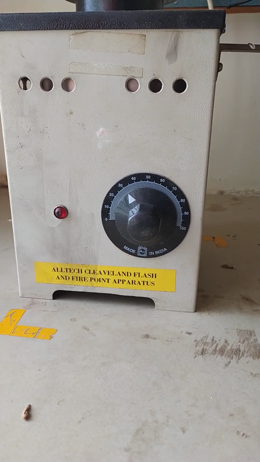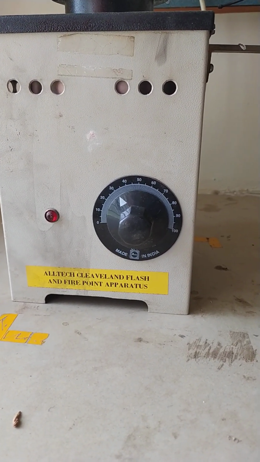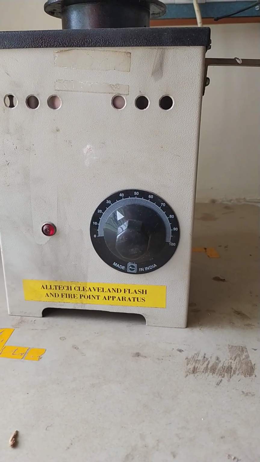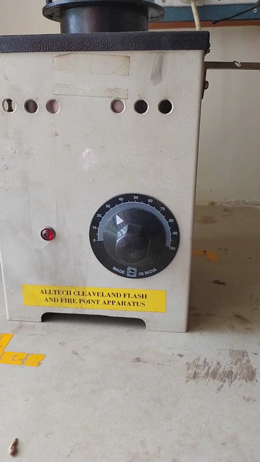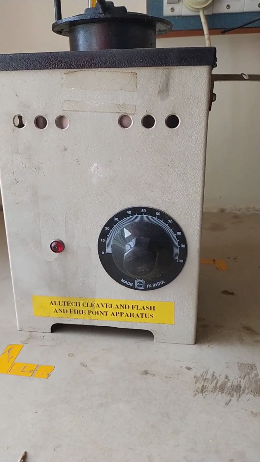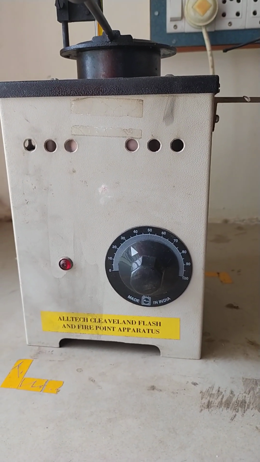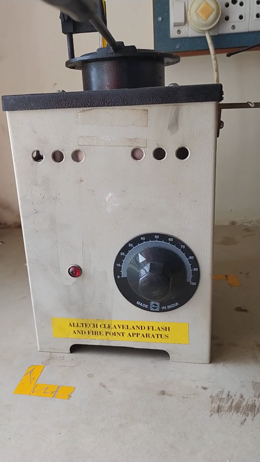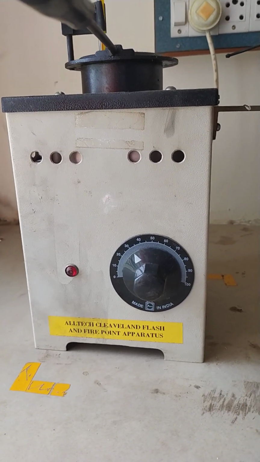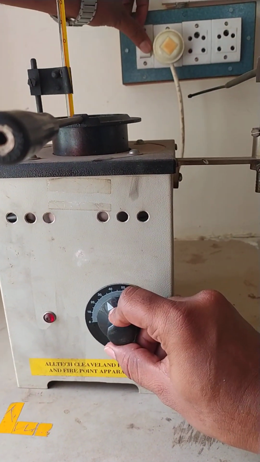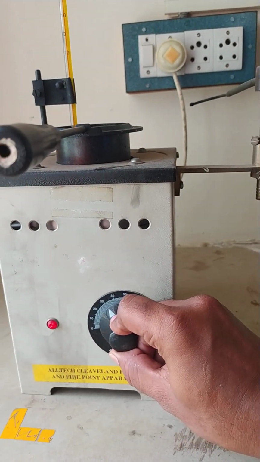Good morning students. Today we are going to discuss the flash point and fire point of a specific fuel or some lubricant. This is an experimental setup for flash point and fire point identification of a fuel. This one is a knob.